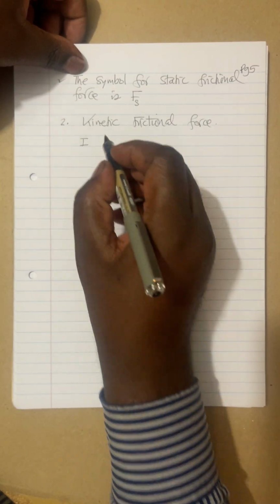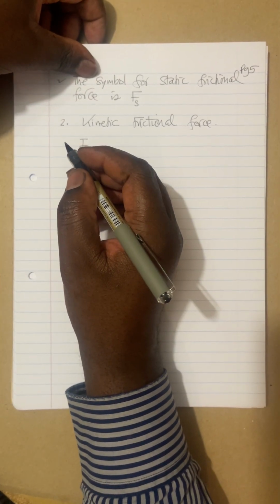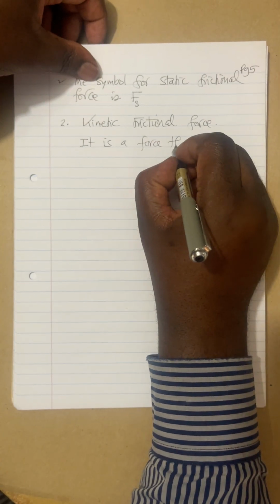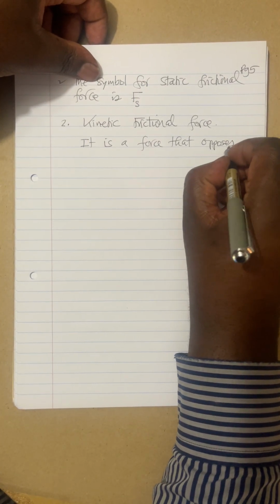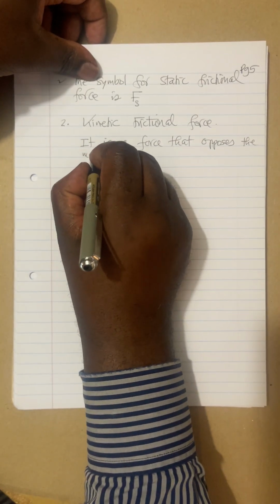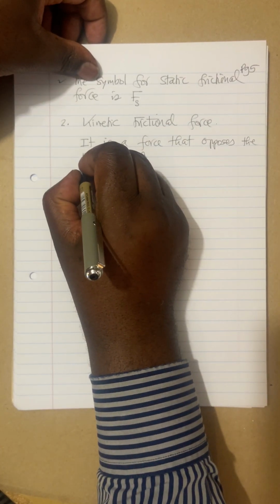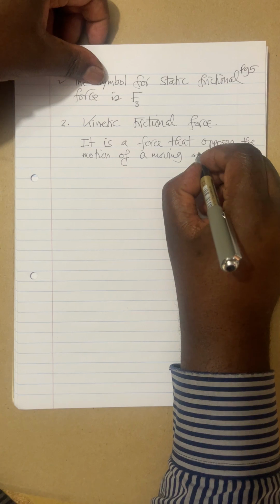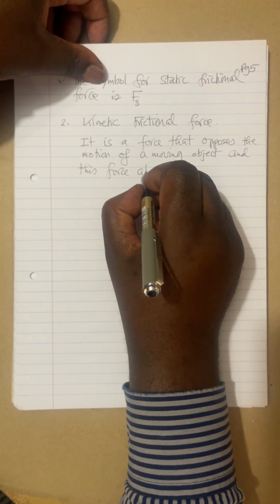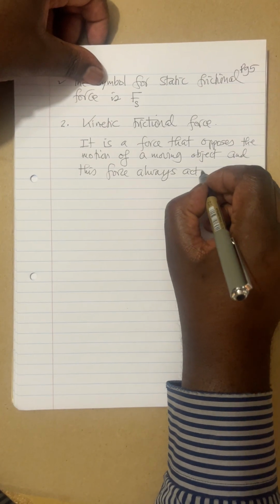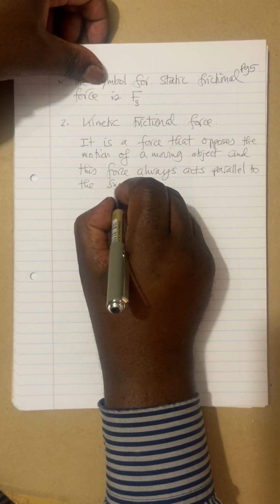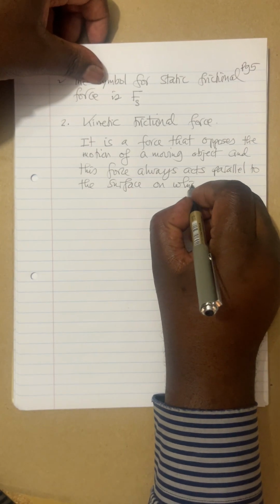Kinetic frictional force, we define it, and this is what led me to remember that part of the definition of static frictional force, as a force that opposes the motion of a moving object, not an object just before it starts moving, but this time the object is moving.